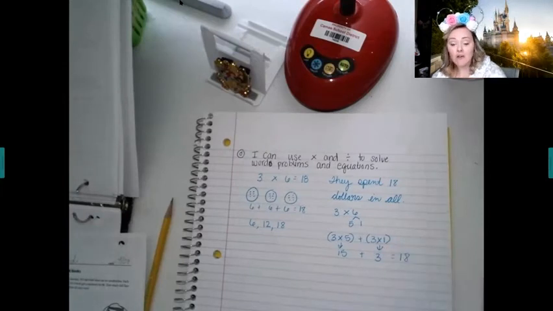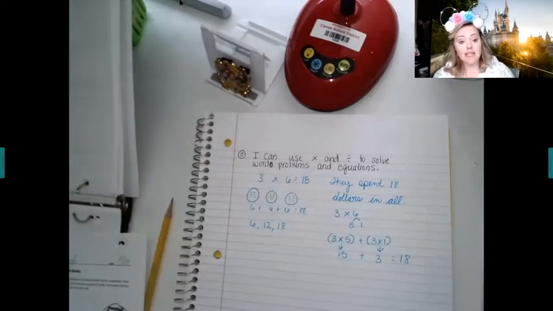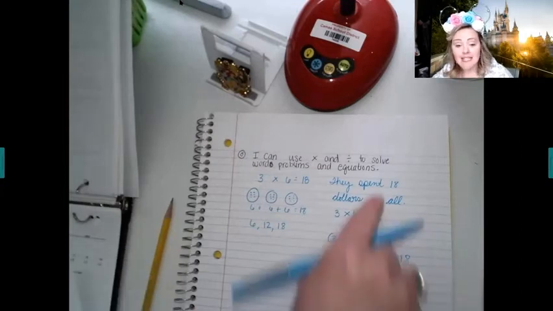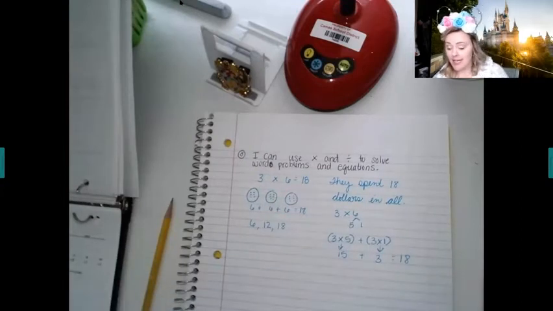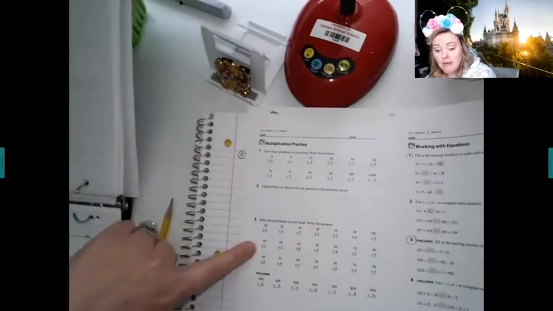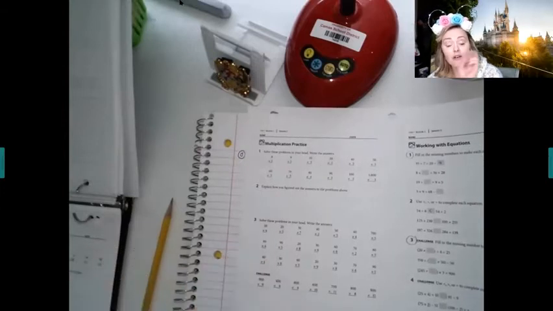So even if you already knew this, you could use these strategies on any other problem that you didn't know, and that's why I went over them today. So you're going to use the same strategies that we just did here when you solve the problems on the multiplication practice page. Remember the zero property, where anything times 0 equals 0, so you can use the zero trick.